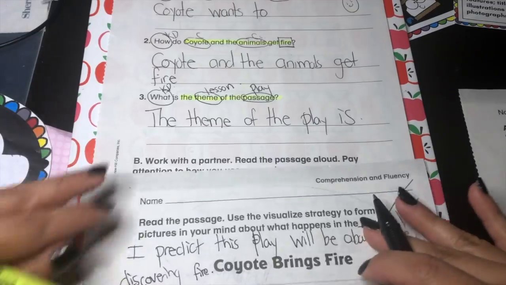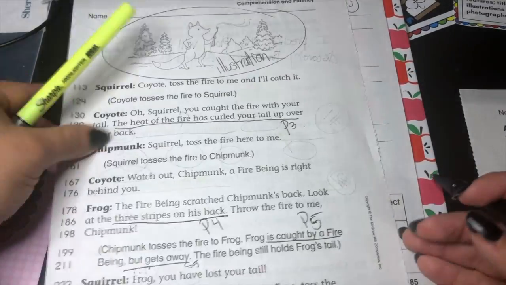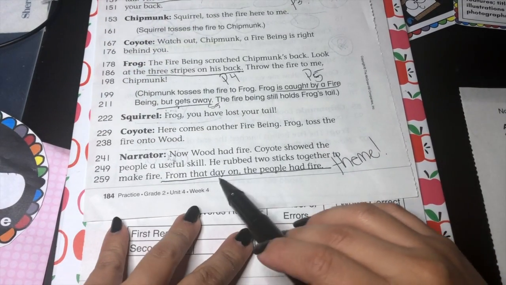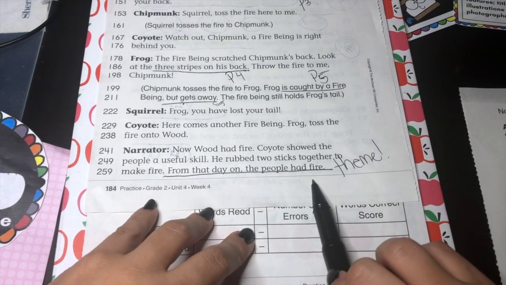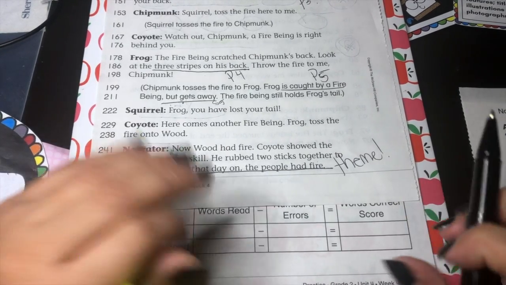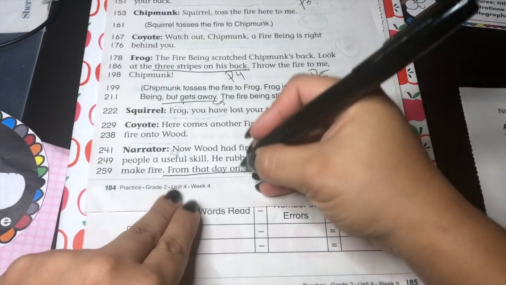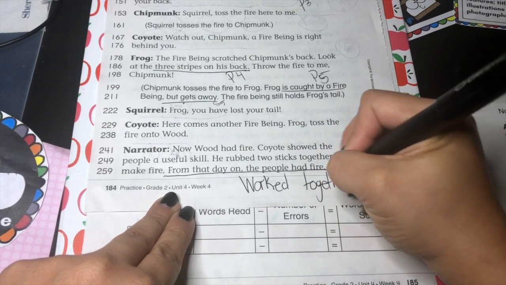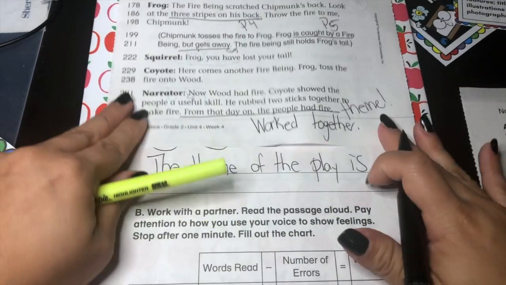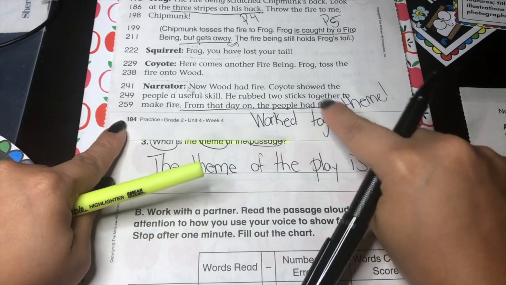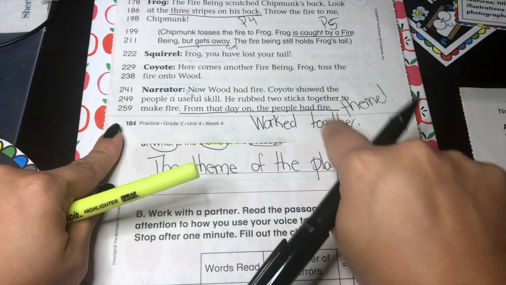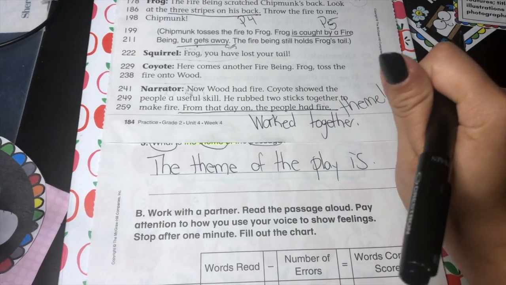Number 3. The theme of the play is, remember Ms. Hernandez has taught you this, the theme is usually towards the end. The theme is, from that day on, the people had fire. Okay? And how did they get the fire? They all worked together. Okay, so here you could have put, the theme of the play is, working together, they got people fire, right? They all worked together. Everybody had a part in getting the fire for the people.